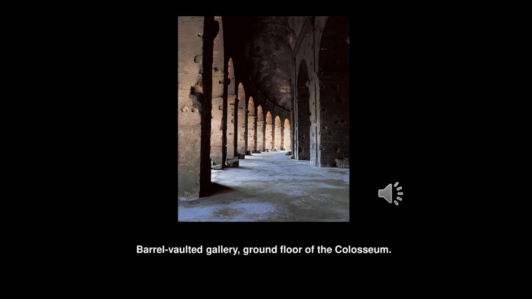So this is the Colosseum, the barrel vaulting gallery. This would have been around the outside, like a hallway, and as you look up, you can see the vaulting going on. So they basically made columns and lined them up.